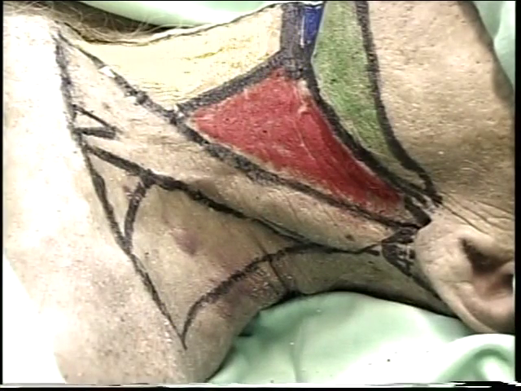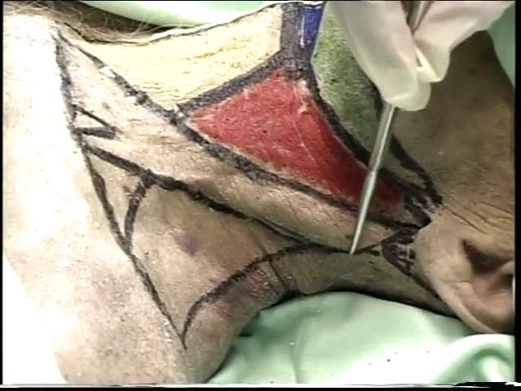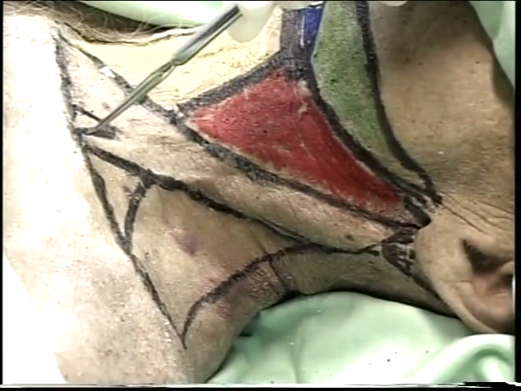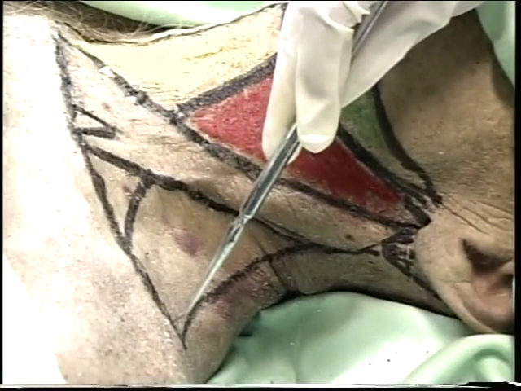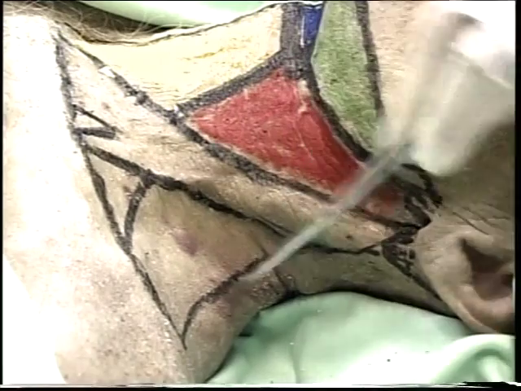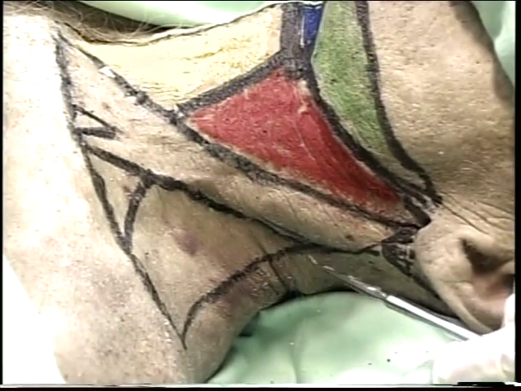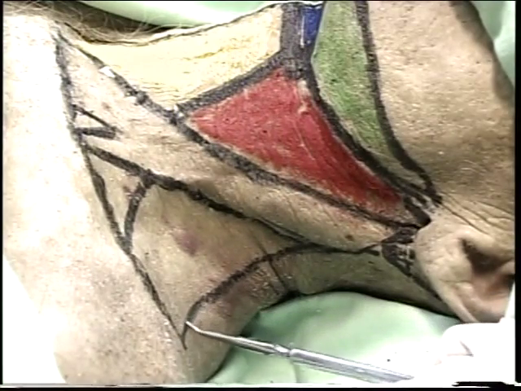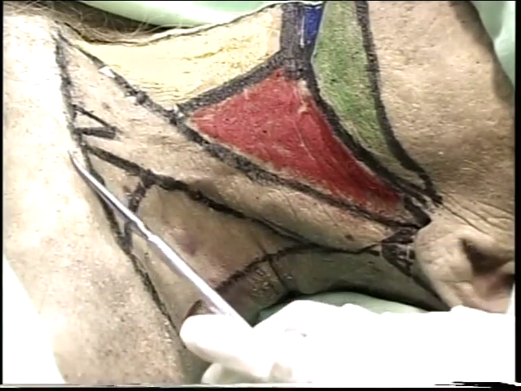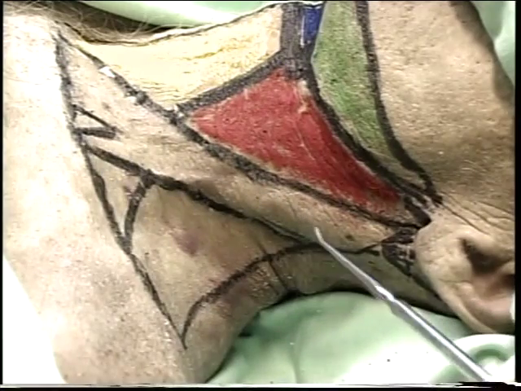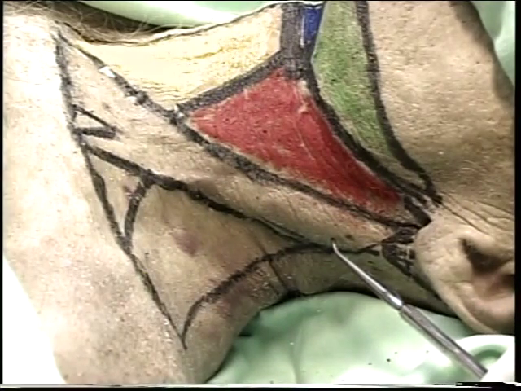Now let's look into the posterior triangle. The posterior triangle is bounded by the posterior border of the sternocleidomastoid muscle, the middle third of the clavicle, and the superior border of the trapezius muscle. You can see this is the base of the triangle, and this is the apex of the triangle.